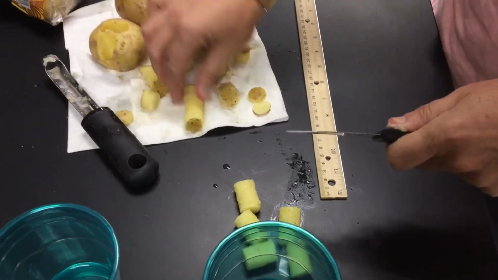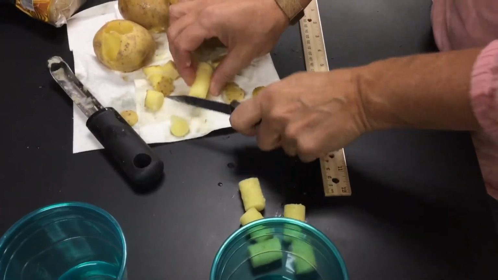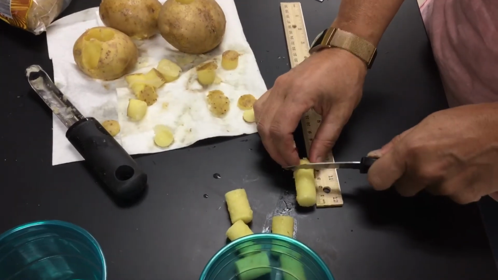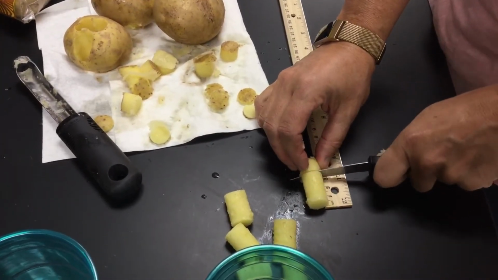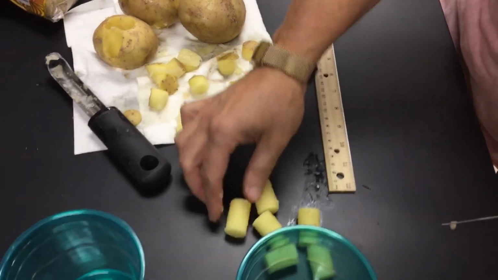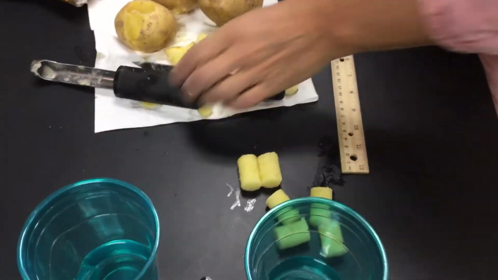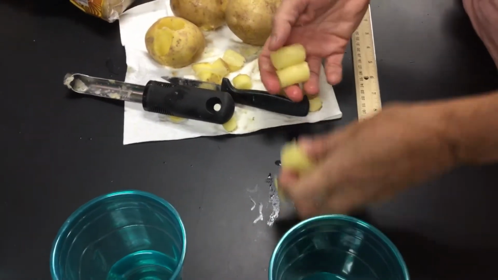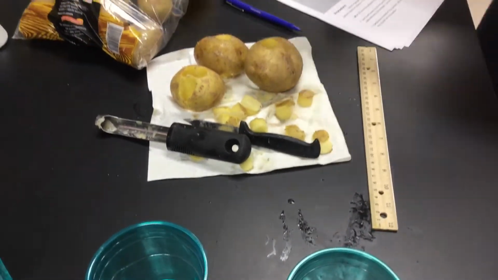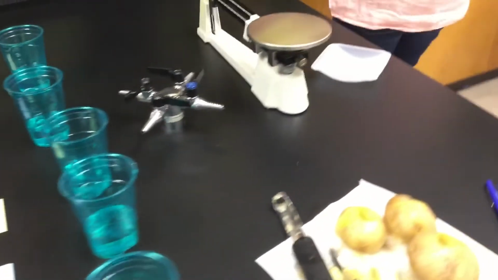And what we're going to be looking at as we put these into our cups of solution is where this potato is going to reach equilibrium. Somewhere along the line, it should not gain mass and it should not lose mass. So once again, we are back on the scale. We are back on chart.